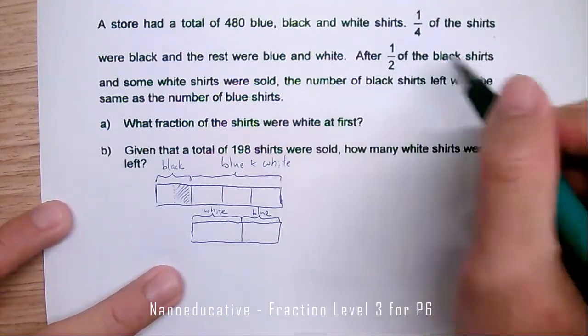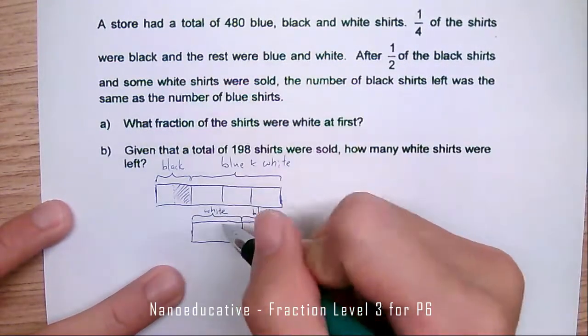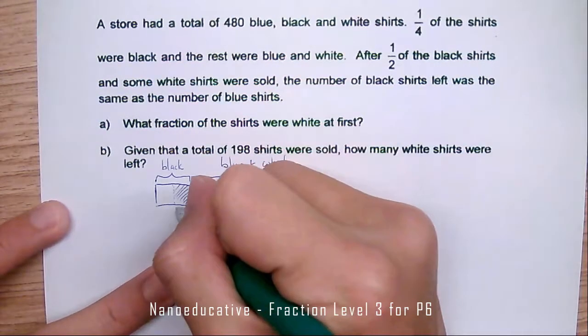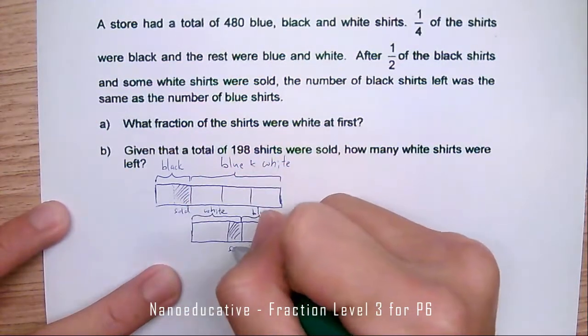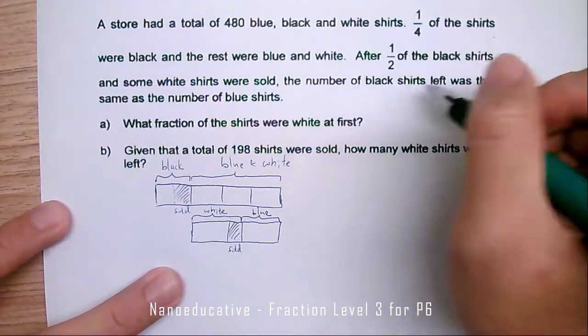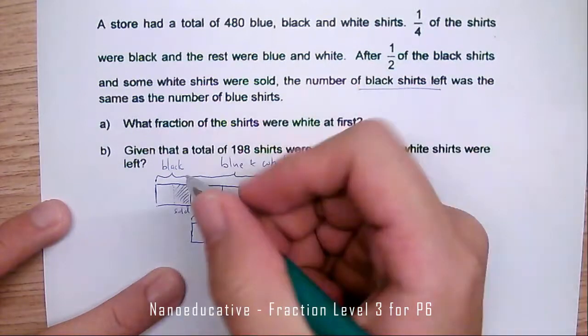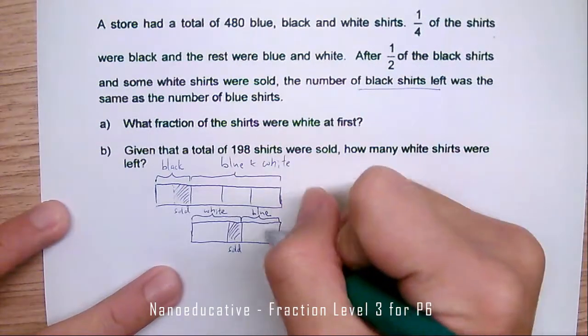So they say that half of the black shirts were sold and then some of the white shirts were sold. I'm going to put SOLD over here and SOLD over here. Then they said the number of black shirts left, which is this, was the same as the number of blue shirts. So this will be the same as this.